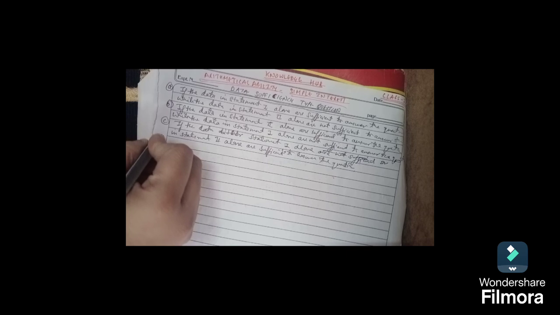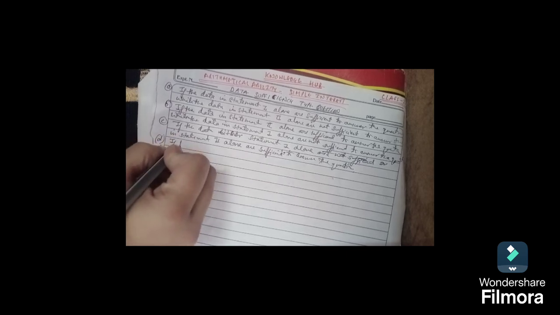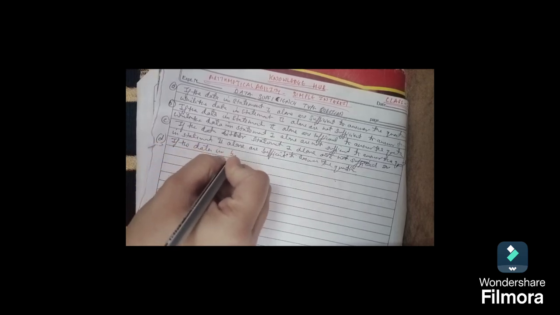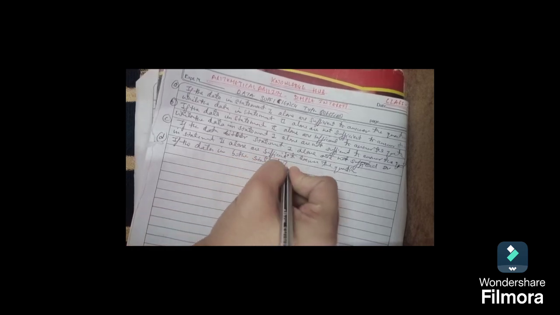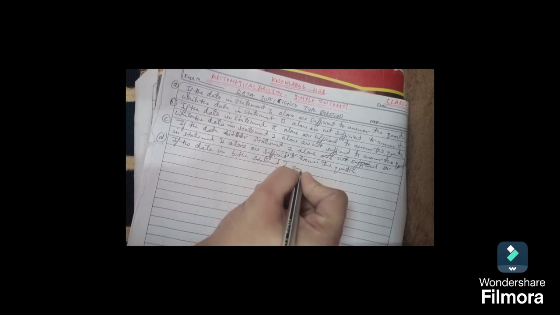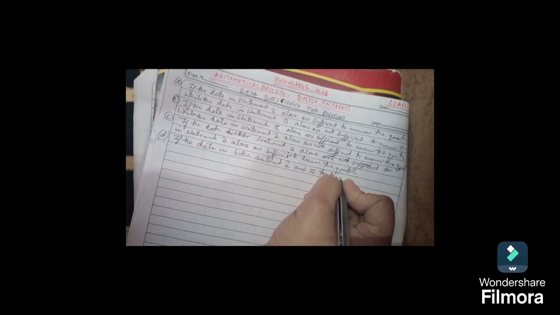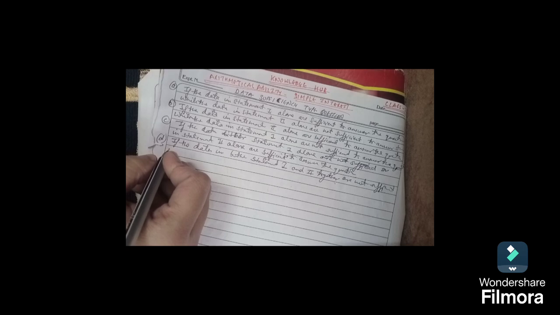Now we have another one, the D one: if the data in both statements 1 and 2 together are not sufficient to answer the question.